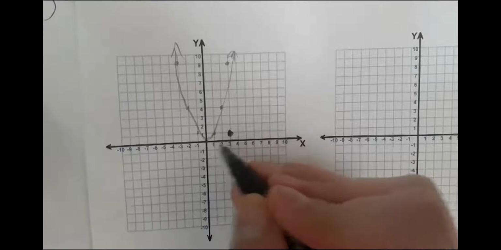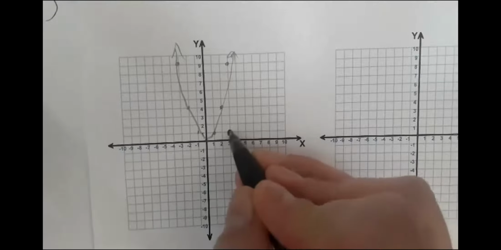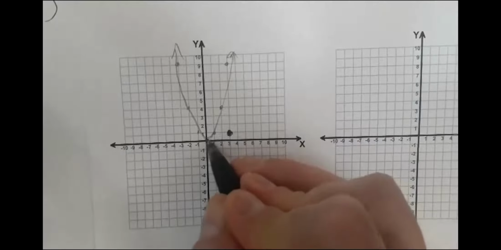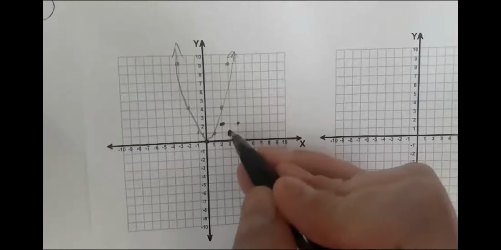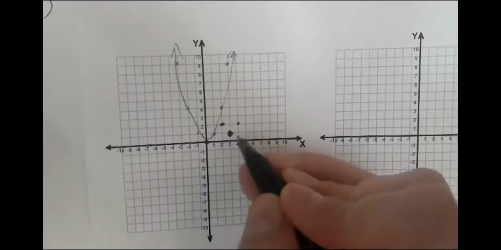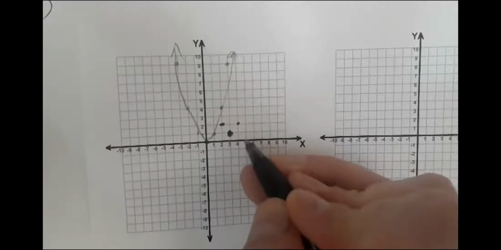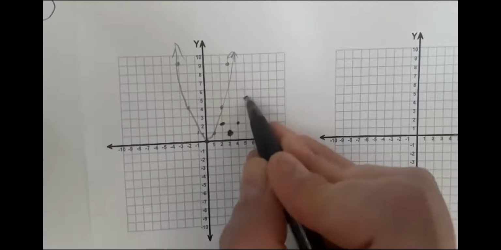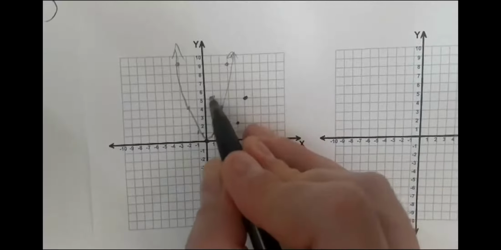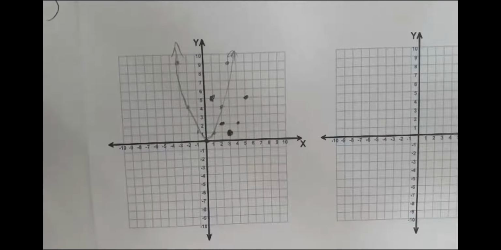Once I know I'm going right 3 and up 1, I know this is my new vertex. So I'm moving from here to here. I can do the same thing, right 1, up 1. It's reflected about the vertex, so it is symmetric here. I can go right 1, 2, and up 1, 2, 3, 4. I can go point by point, another way you can do it.